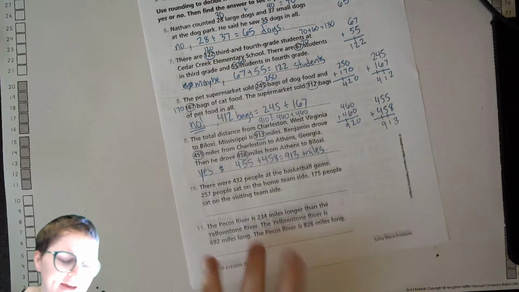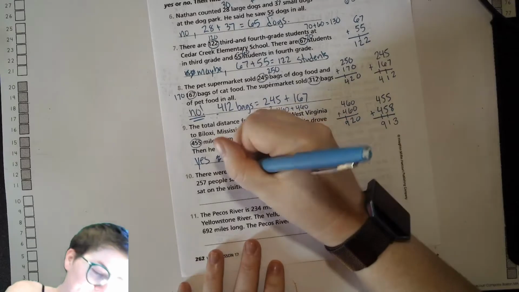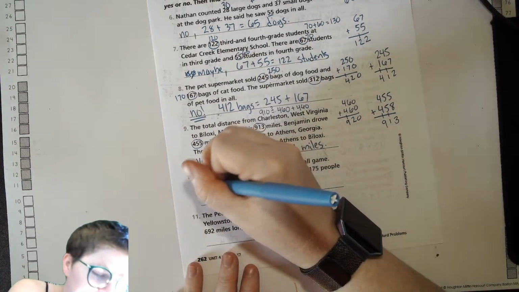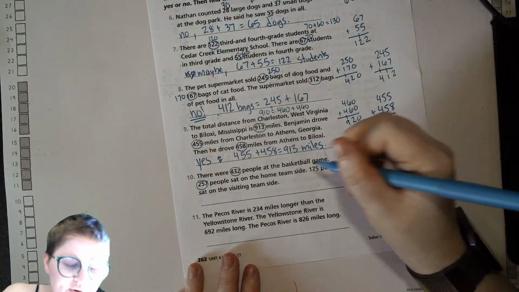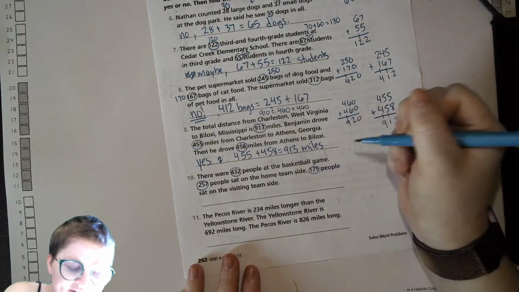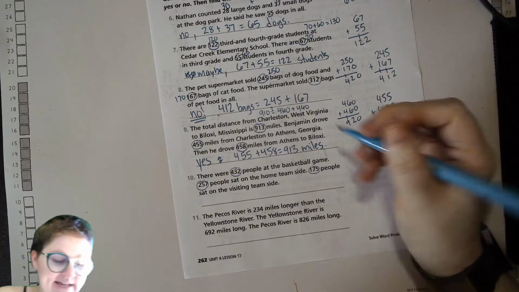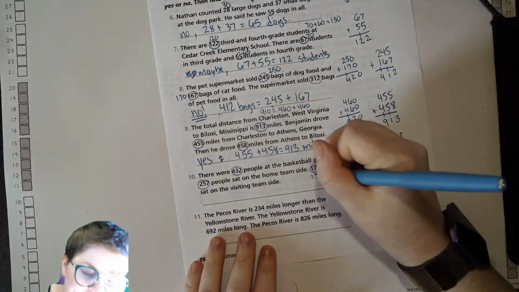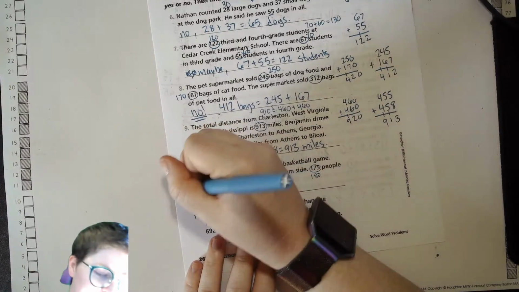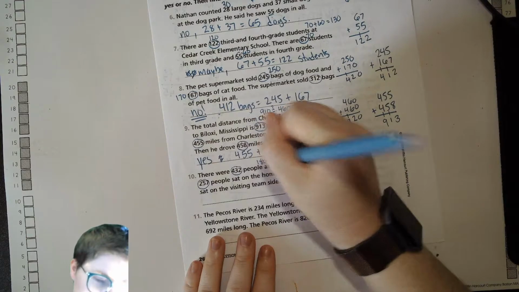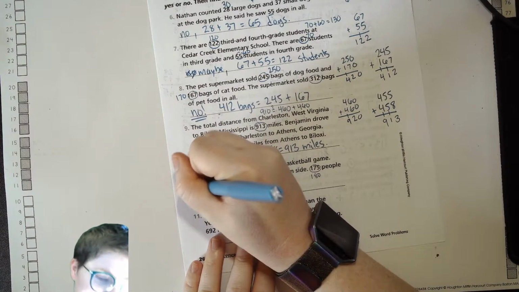Okay. There were 432 people at the basketball game. 257 people sat on the home team side. 175 people sat on the visiting team side. So this is saying 180-ish plus 260-ish.